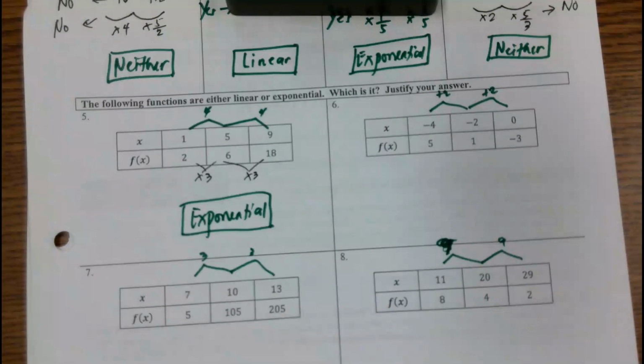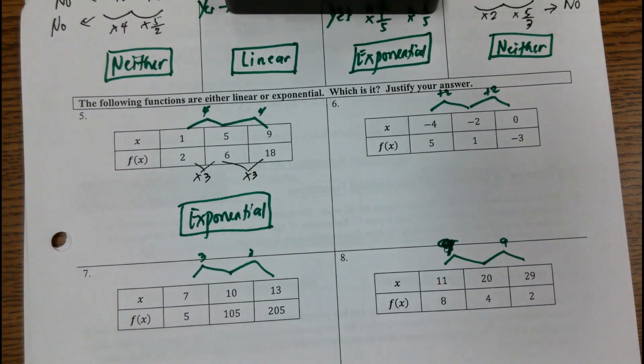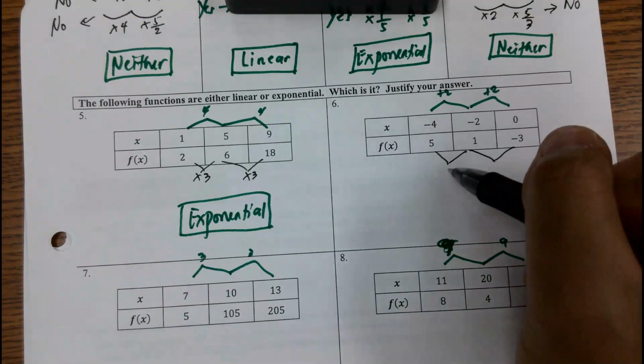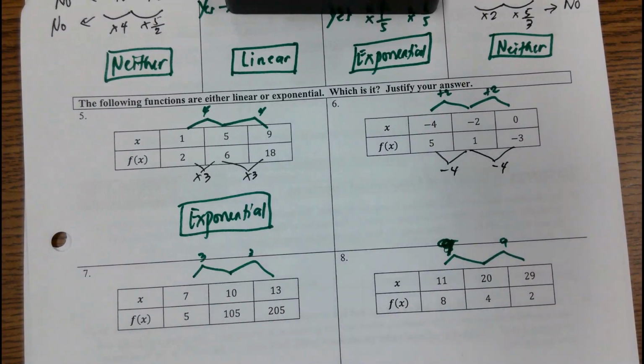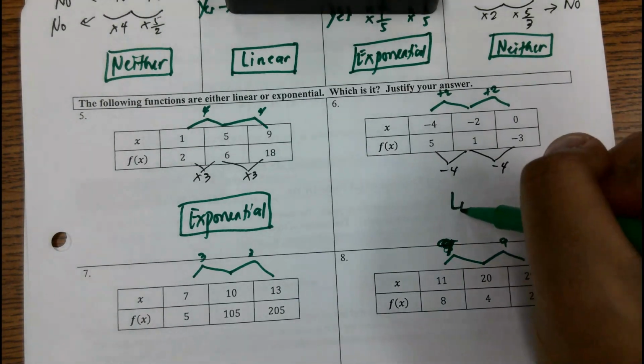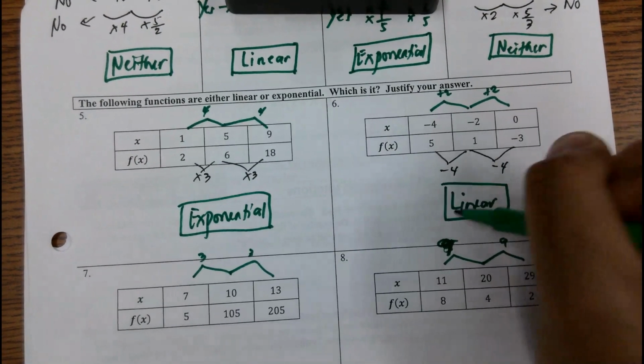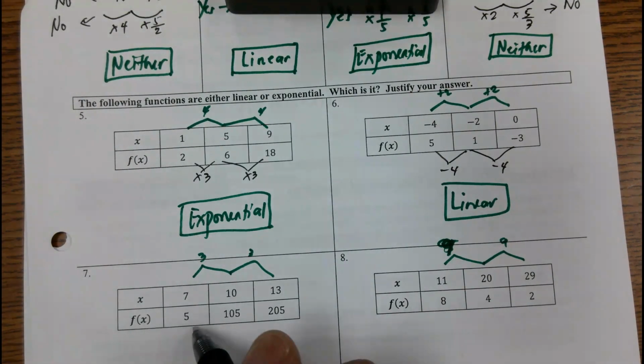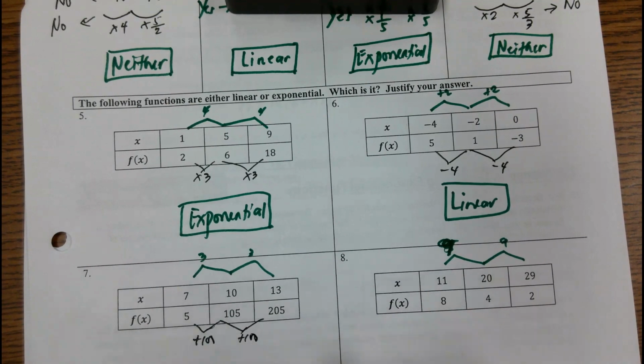That's good. Next, Gibson. For number 6, exponential or linear? What's the common difference? -4. Guys, are you now able to distinguish a common difference from a common ratio? We good? Alright. So this one is linear. Next, Henry. Number 7. So if you say linear, what's the common difference? Plus 100, plus 100. So this is linear. Correct.